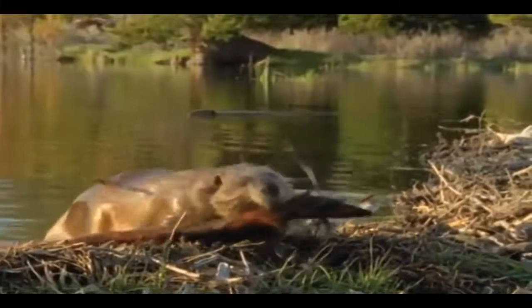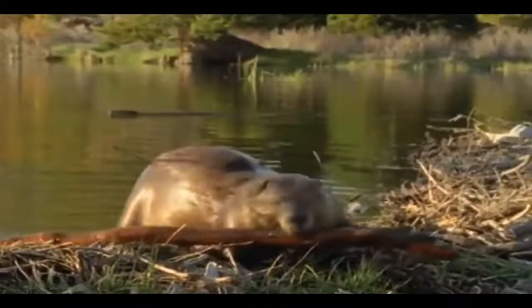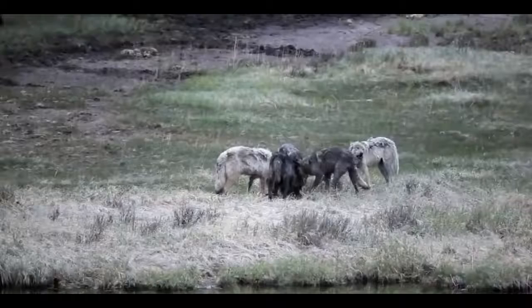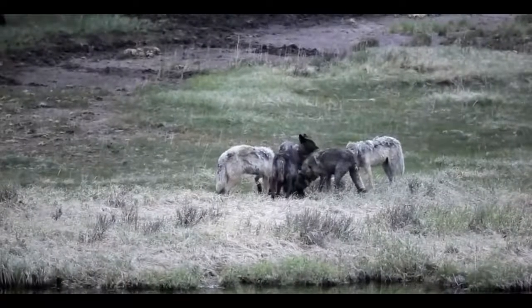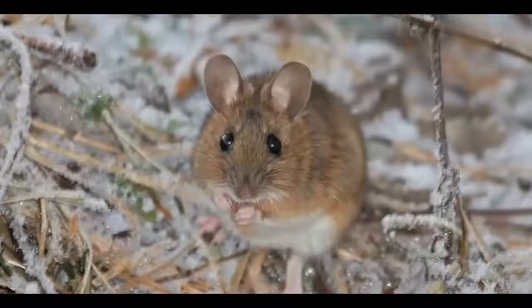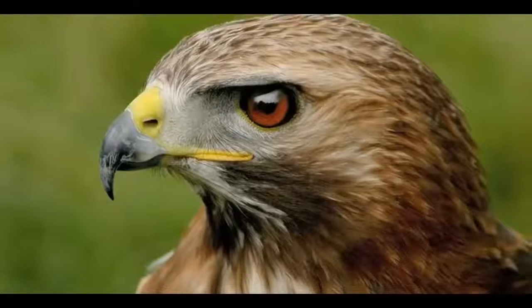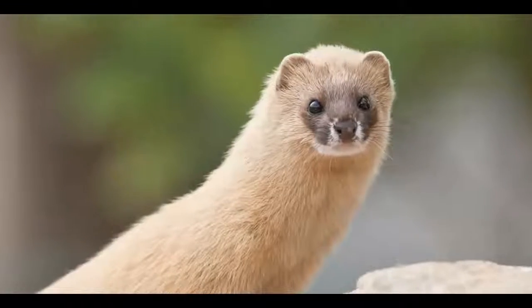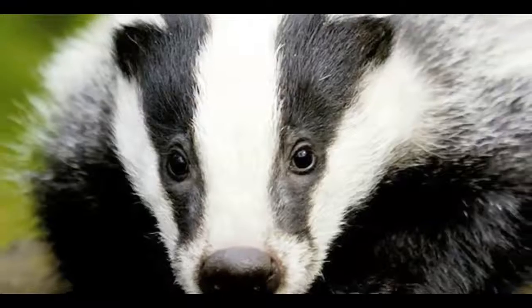And beavers, like wolves, are ecosystem engineers. They create niches for other species. And the dams they built in the rivers provided habitats for otters and muskrats and ducks and fish and reptiles and amphibians. The wolves killed coyotes, and as a result of that, the number of rabbits and mice began to rise, which meant more hawks, more weasels, more foxes, more badgers.